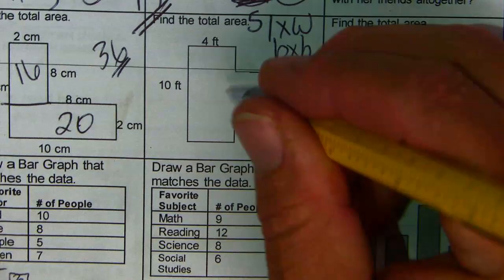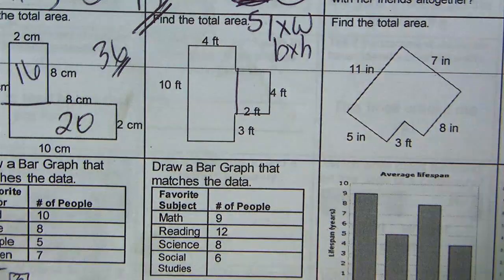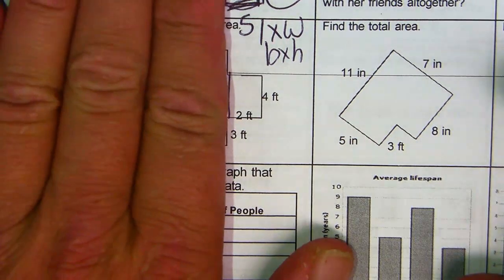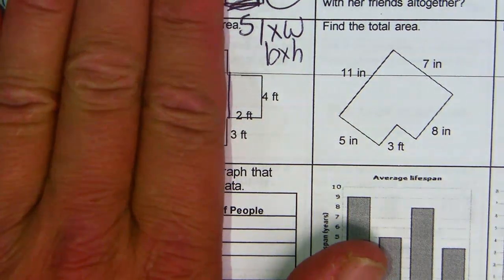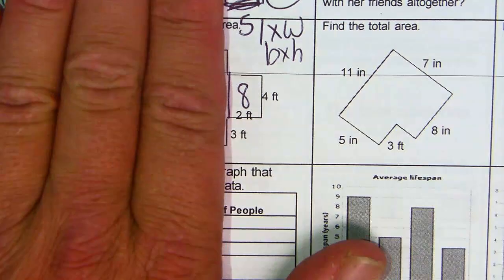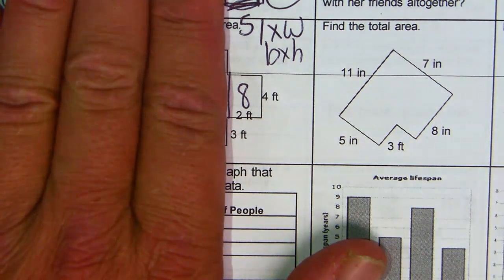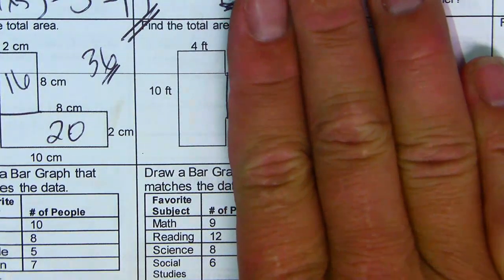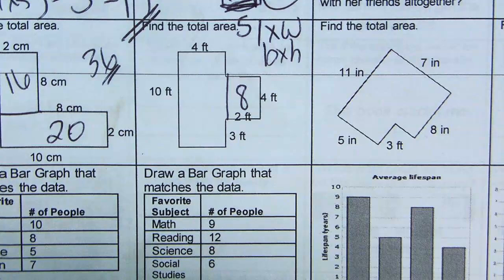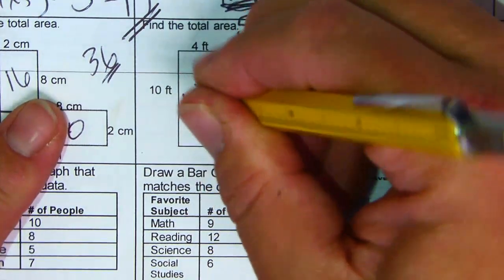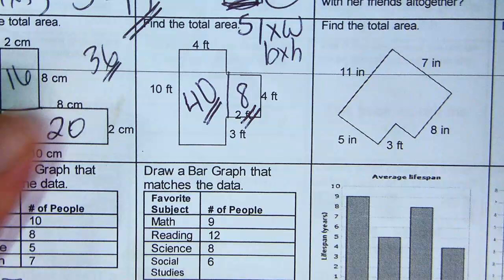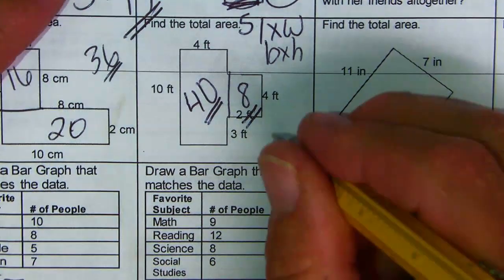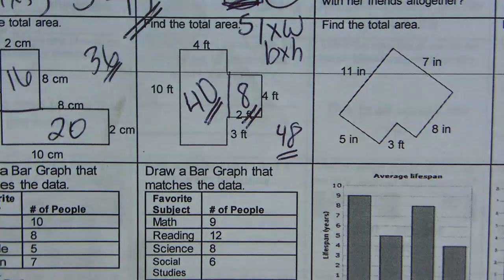All right, looking at this irregular shape, let's cut it here. Use your hand so you can see the 2 squares. That's a 4 by 2. So that's an 8. Covering up the other side. 10 by 4 is 40. Oops, final answer, 48.